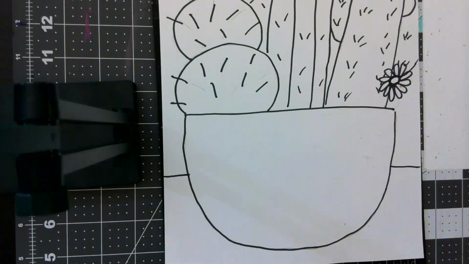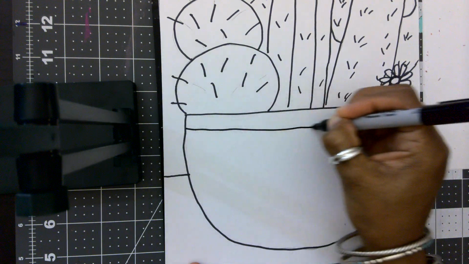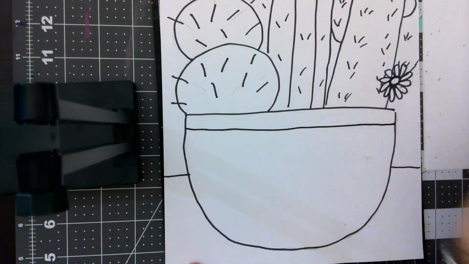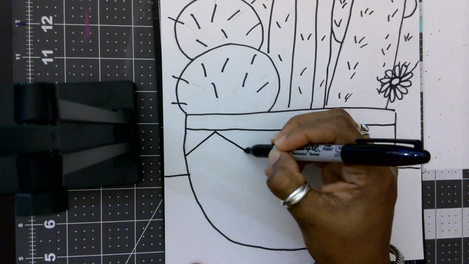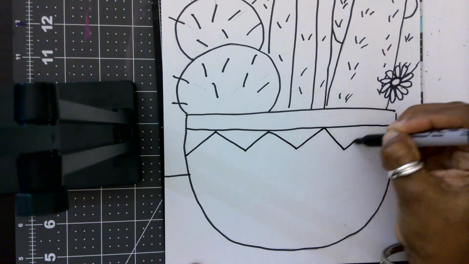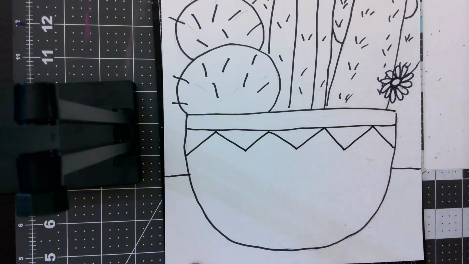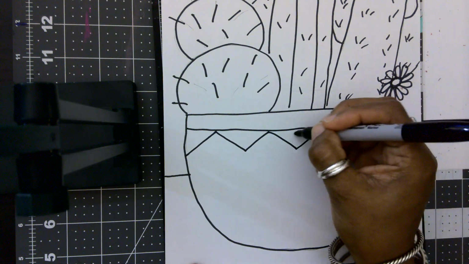Now, I'm going to go like this and create a line that goes across. Then I'm going to create a zigzag line like this. Okay, then I might do a dash circle line like this.